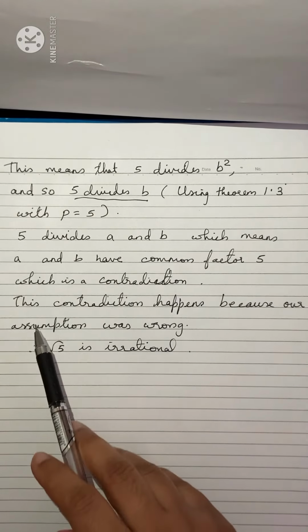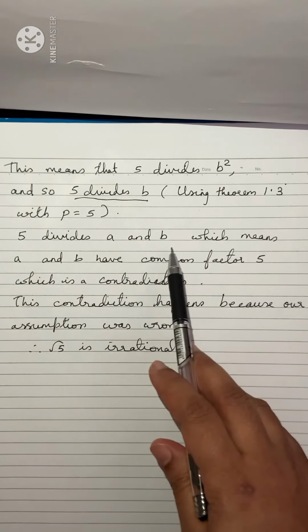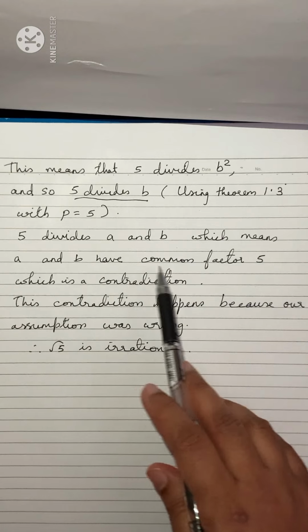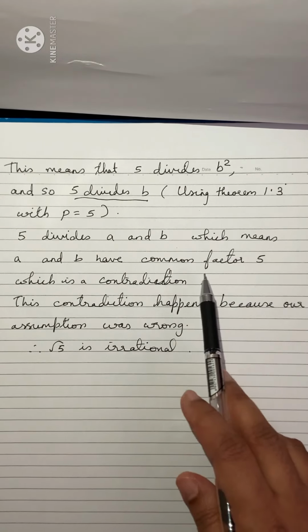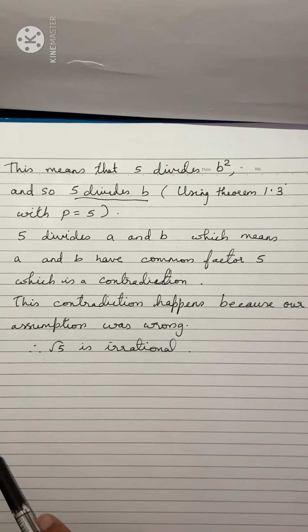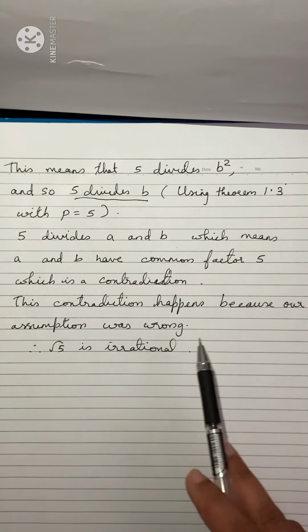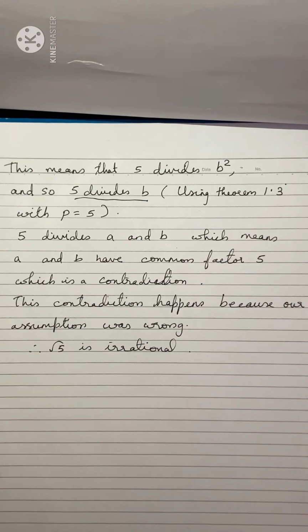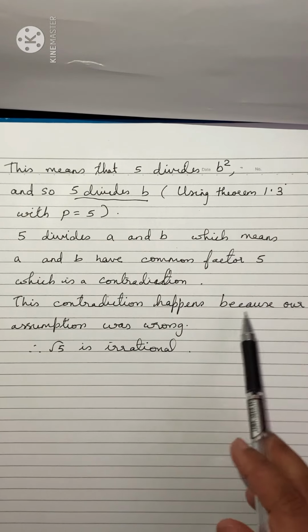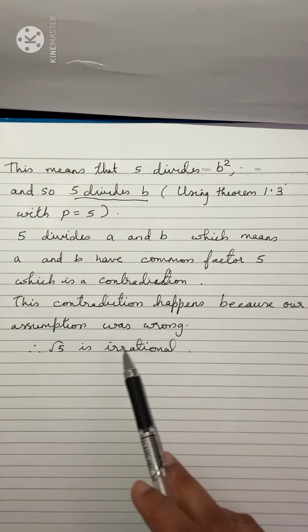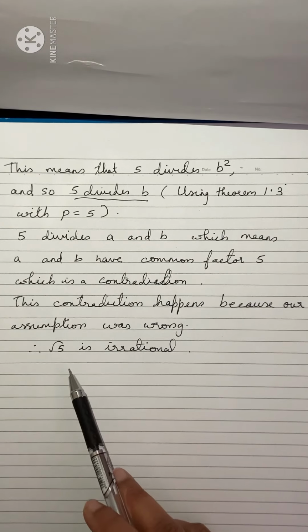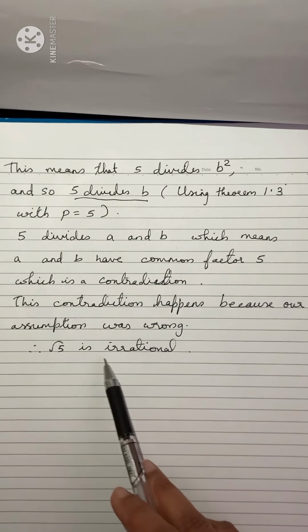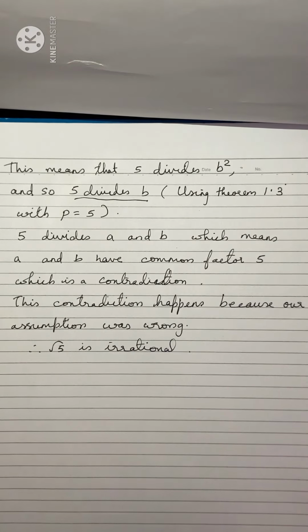You have to conclude like this: 5 divides a and b, which means a and b have common factor 5, which is a contradiction, because we wrote there a and b are co-prime. They don't have any common factor. That is the contradiction. This contradiction happens because our assumption was wrong. What we assumed, that root 5 is rational, was wrong. Therefore, we can write root 5 is irrational.